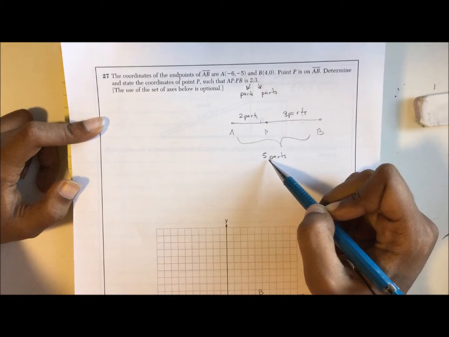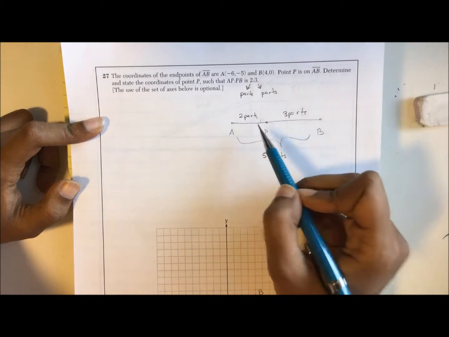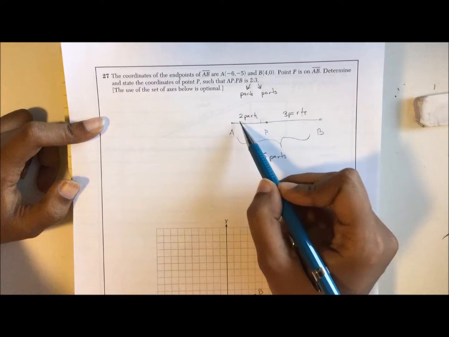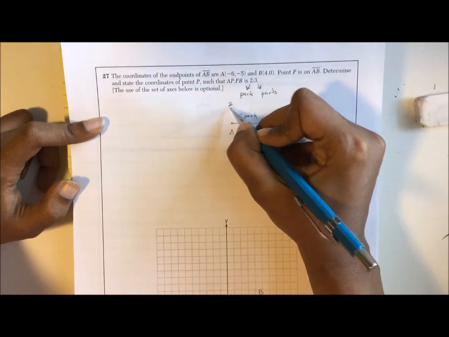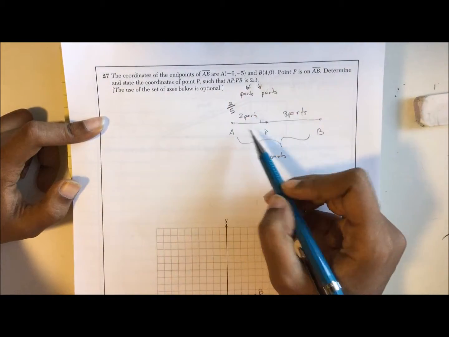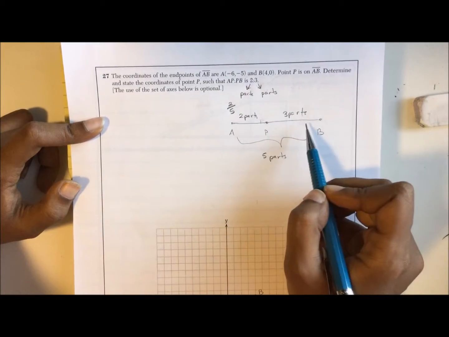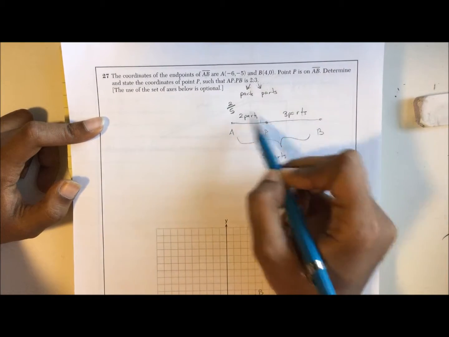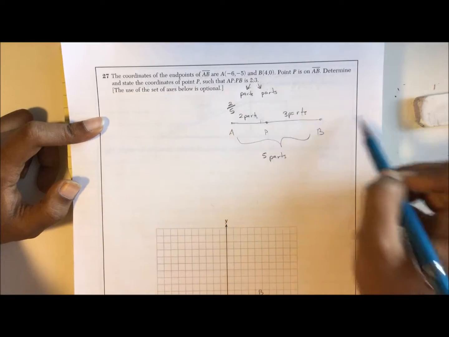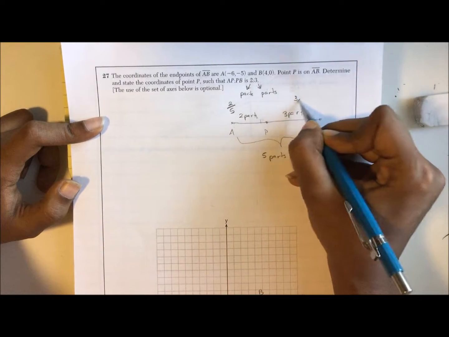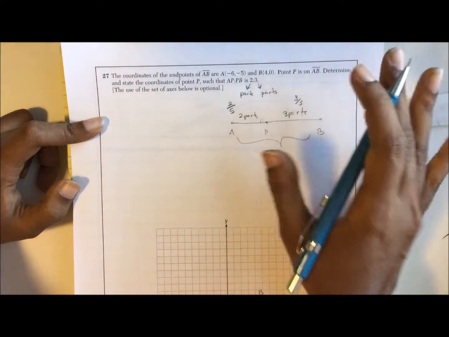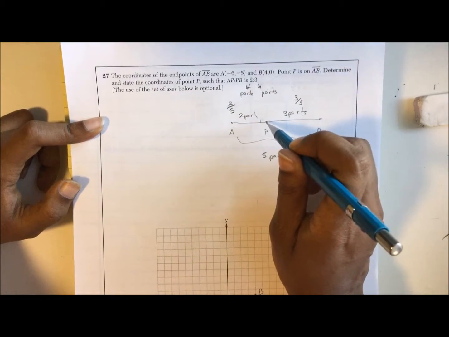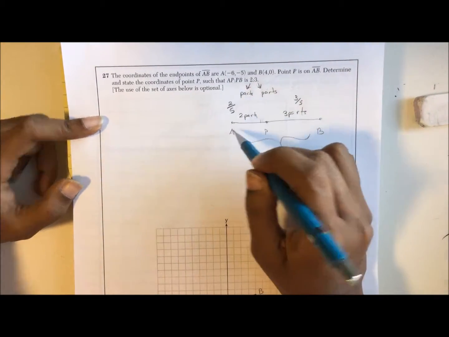So if we have a total of 5 parts and we want to divide up the first section to be 2 parts to 3 parts, then we're going to find 2/5 of the total distance so that P can be in that area closest to point A rather than point B. You can also write out that this is a 3/5 part ratio, but you're not going to need that. You only care about how close we can get point P to A.